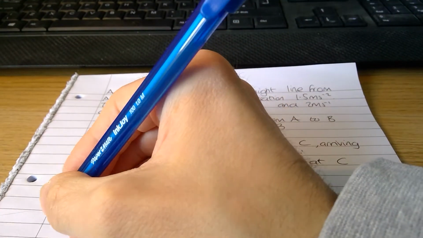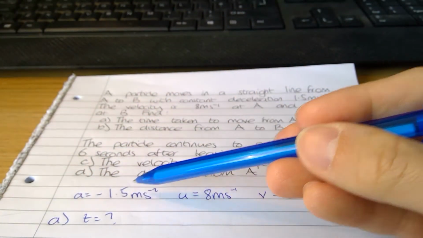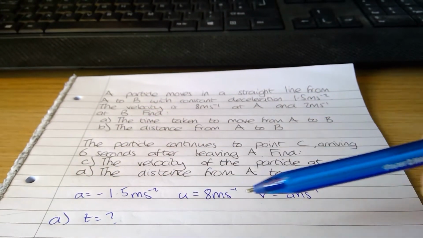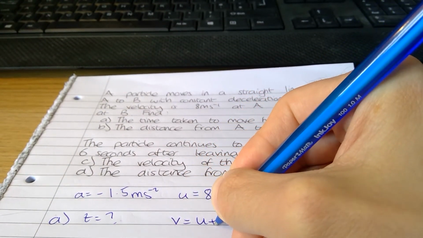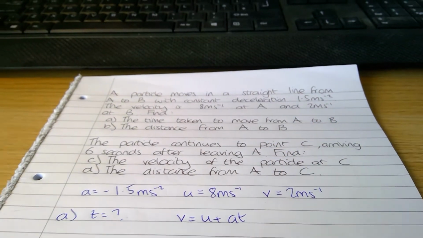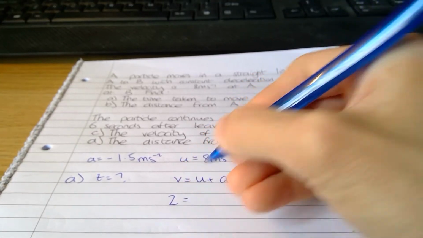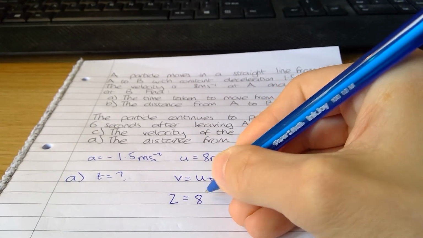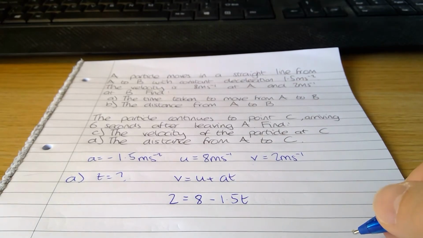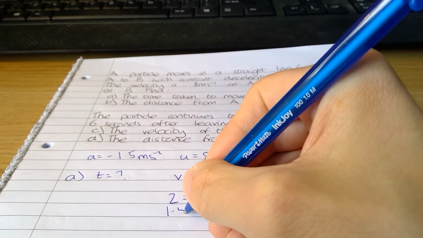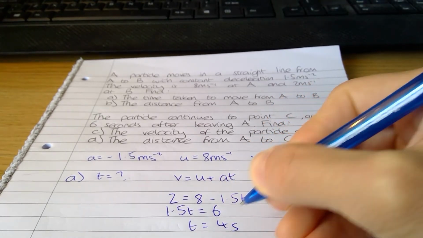Part A, we're trying to find what t is from those three things. So we've got a, u, v, and we're trying to find t. The equation that connects those four things is v equals u plus at. And then we can just substitute in the values that we have. So v is 2, u is 8, a is minus 1.5, and t is what we're trying to find. Then we can just rearrange that. So 1.5t equals 6, therefore t is 4 seconds.